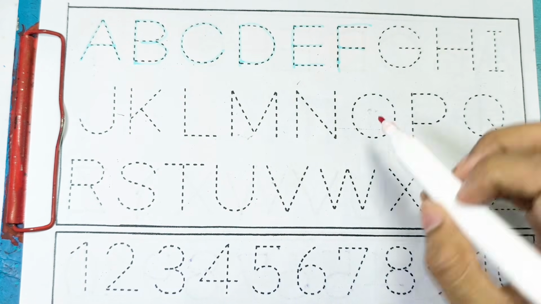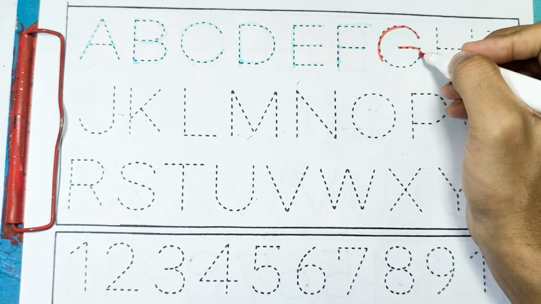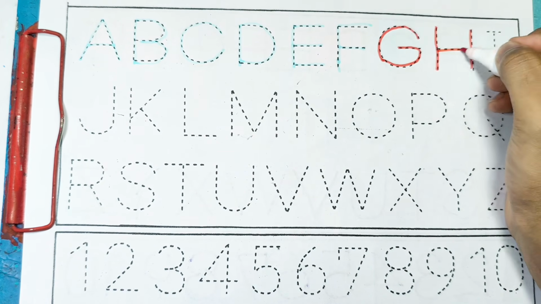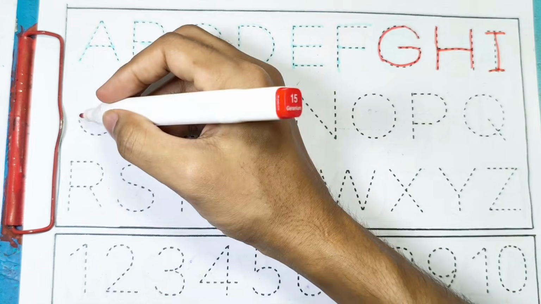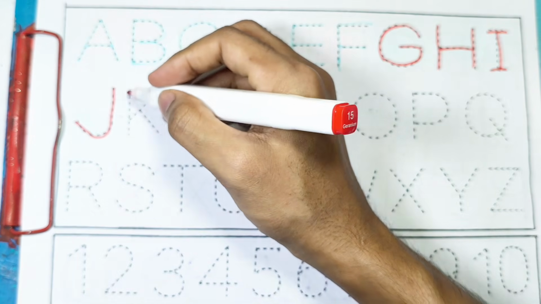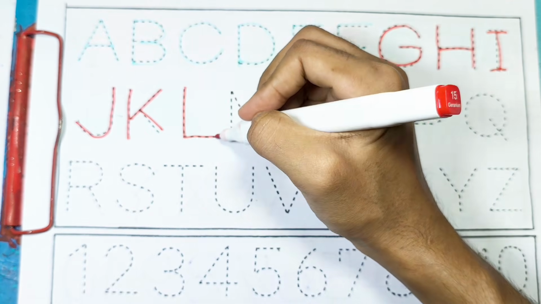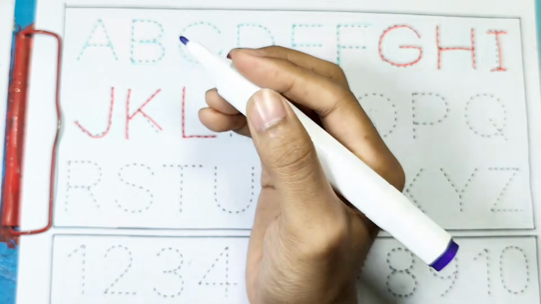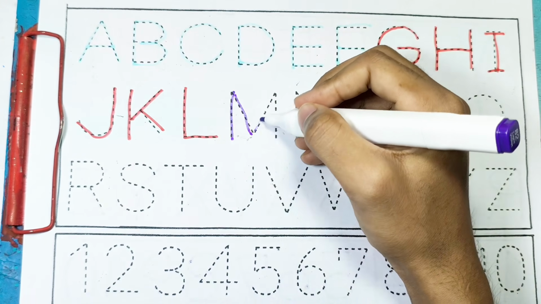Now we are using the color of geranium, writing the alphabet of G. The next one is H. I for ice. J for jackfruit. K for kite. L for lion, L for lemon. The next one is M. Now we're using the color of light violet. M for moon, M for mango.